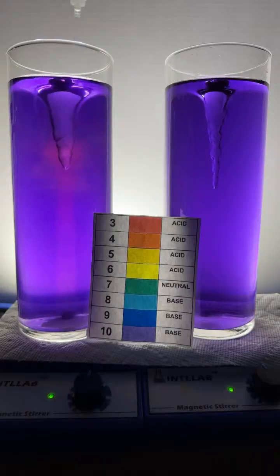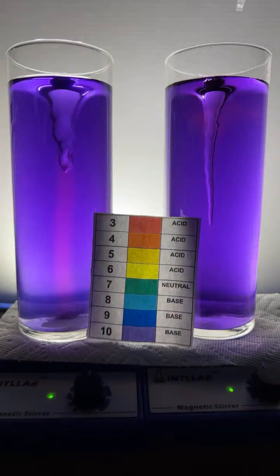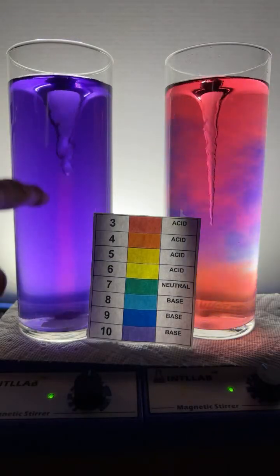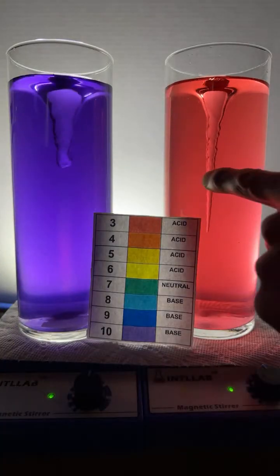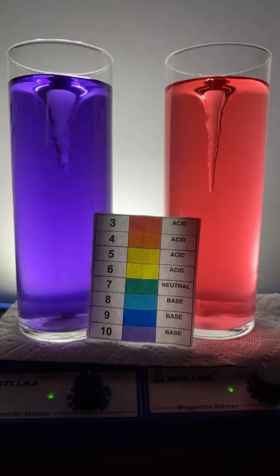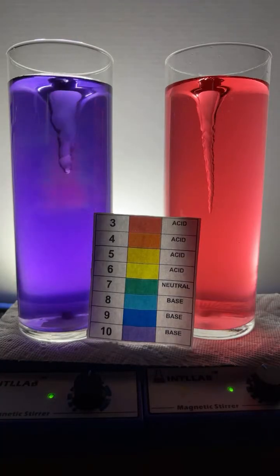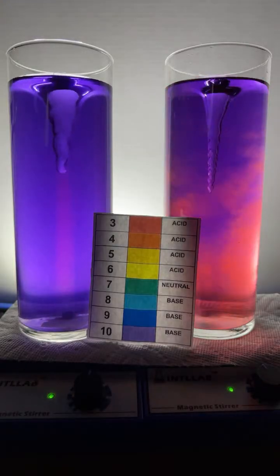A couple of drops over here of acid on the left. Do a couple drops over here on the right. You can see that this system over here is buffered a little bit better. And what that means is it resists changes in pH much better than this system over here. So this is kind of buffered. Let me add a couple more drops of the acid. There's another drop. We're going to add some base over here on the right. A couple drops, see what happens.